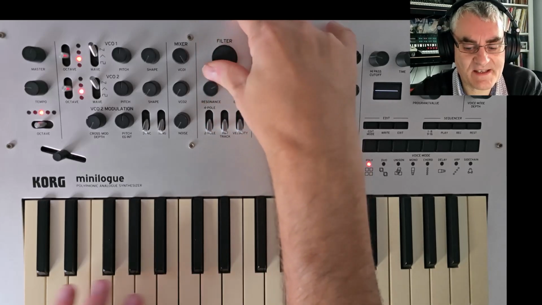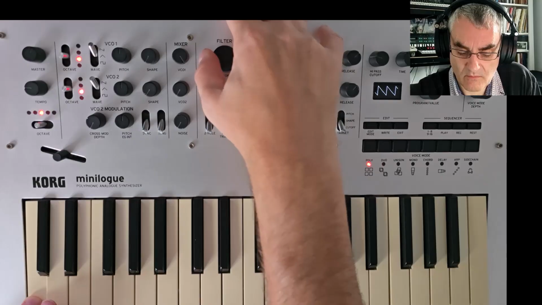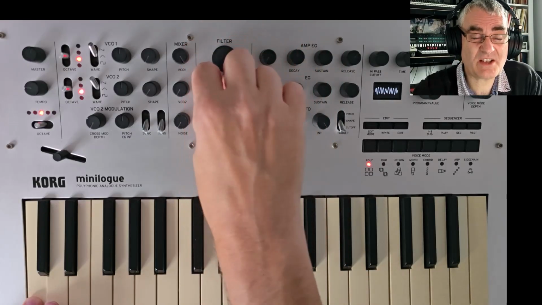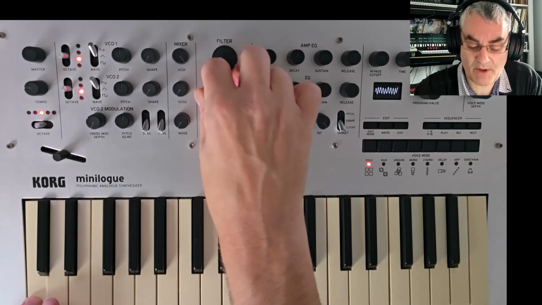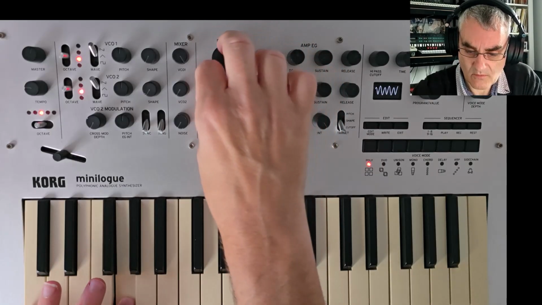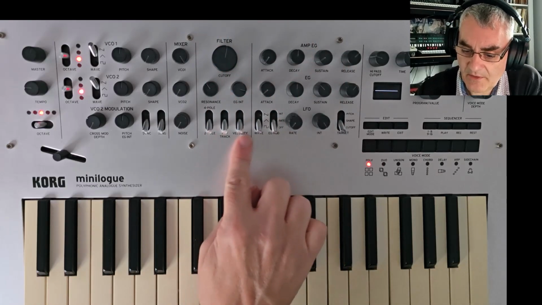You hear that bass. Let's put a low note on there. I turn that resonance off. You still actually got the bass there. Some synths you'll lose that bottom end as you put the resonance up.